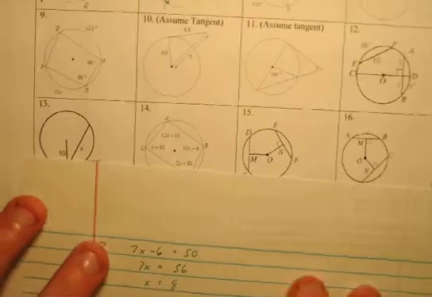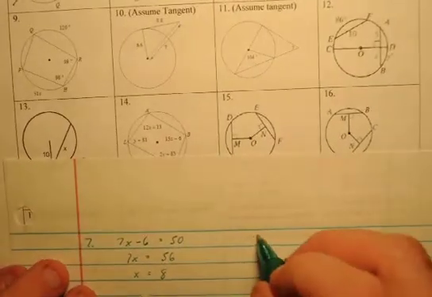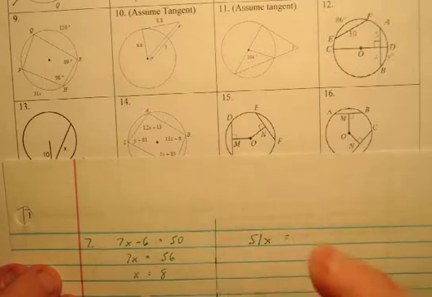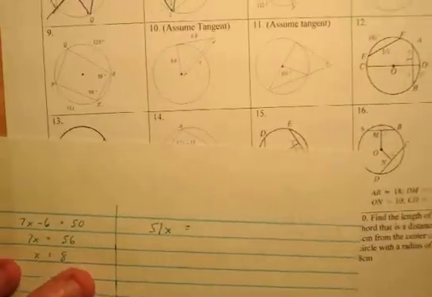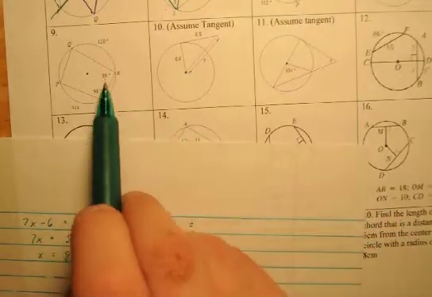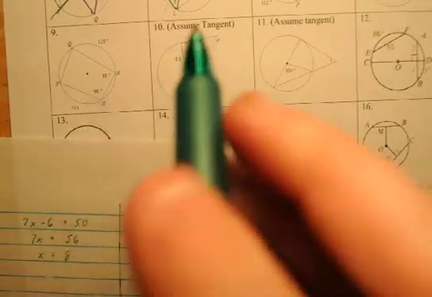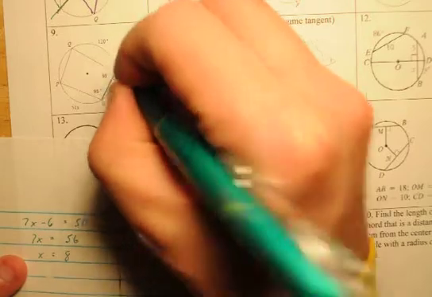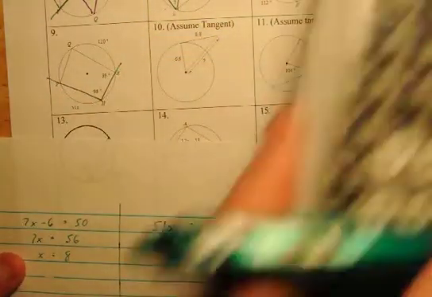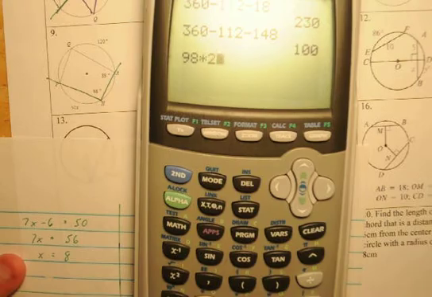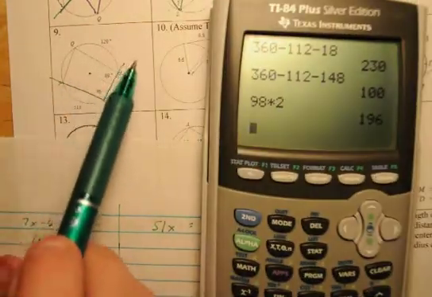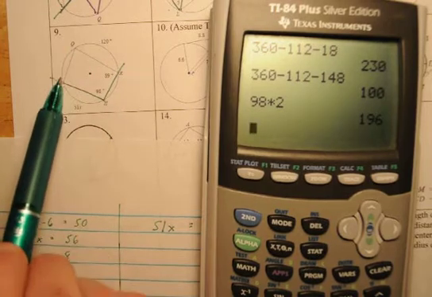The goal for number 9 is 51x equals something. Alright, 51x equals something. And here's how we need to do it. We need to use these inscribed angles. So I'm going to take this 98, I'm going to double it. 196. So I know that this whole arc is 196.